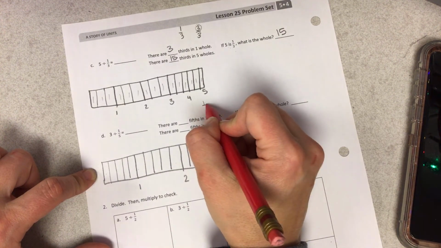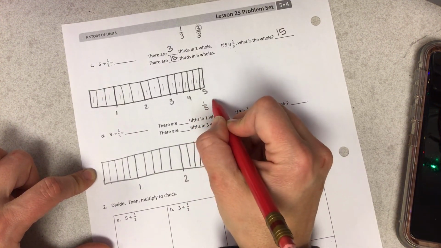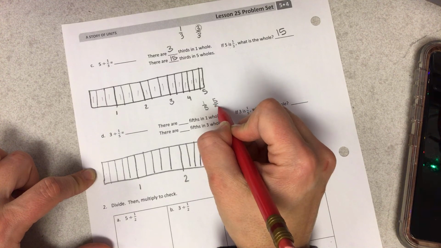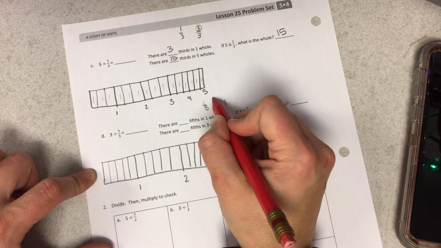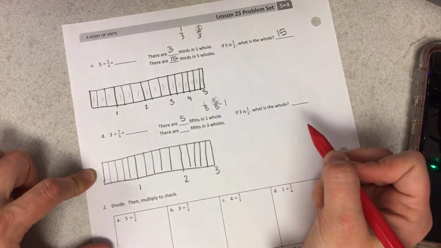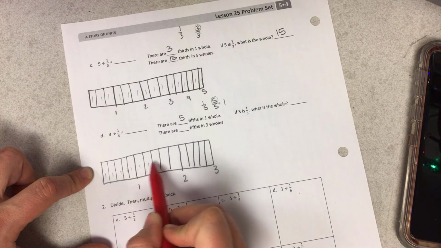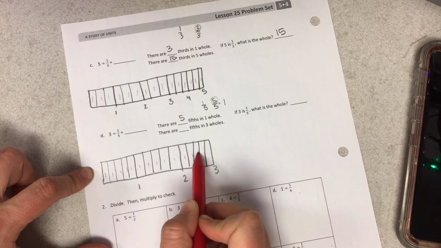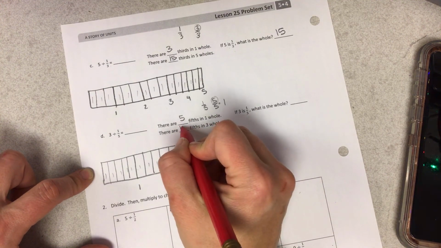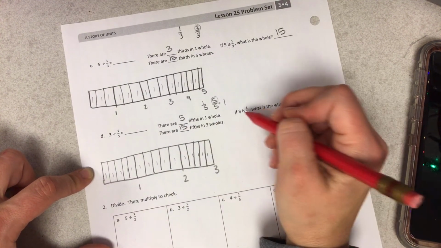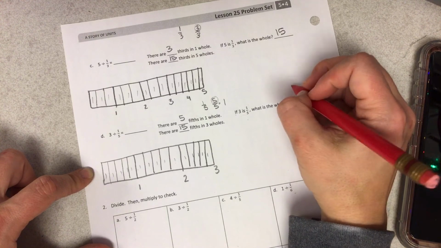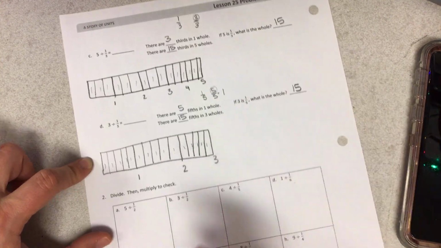So when I think about fifths, 1/5, I need to make sure that I have 5 fifths to equal one whole. So I need 5 of those fifths. If I count this up, I've got 1, 2, 3, 4, 5, 6, 7, 8, 9, 10, 11, 12, 13, 14, 15 fifths in 3 wholes. So if 3 is 1/5, what is the whole? It would be 15.